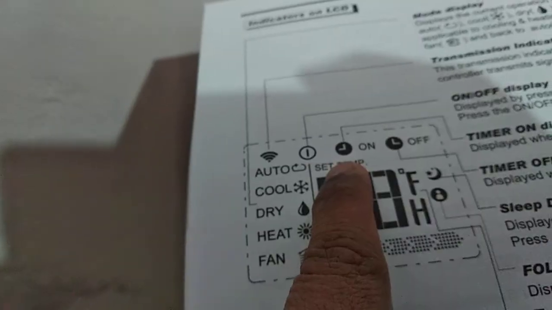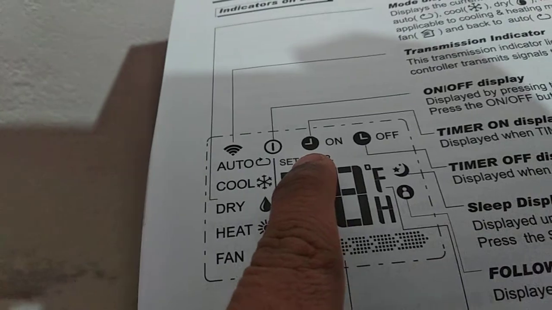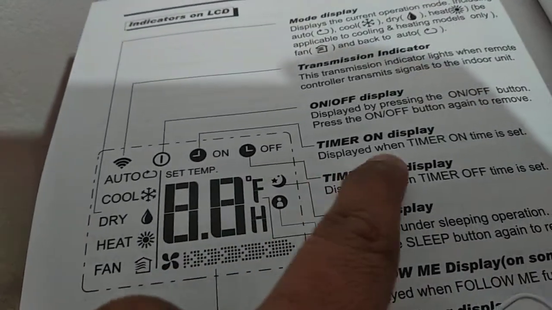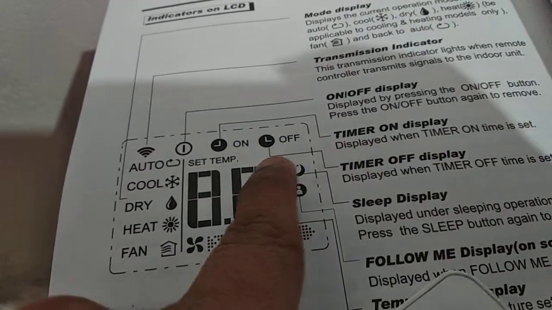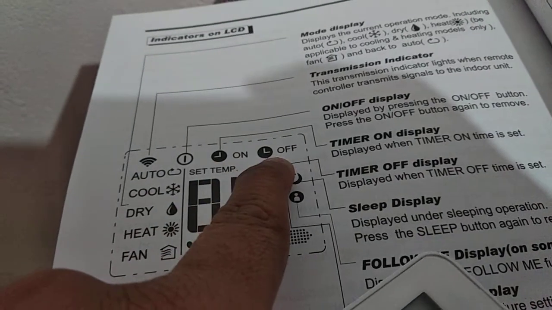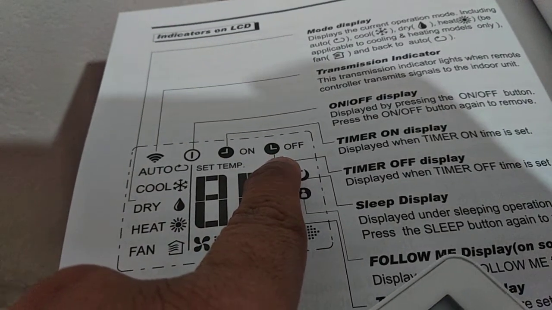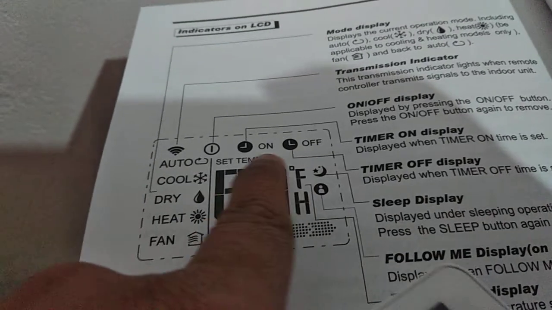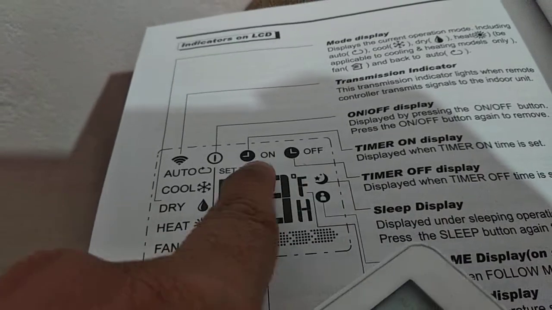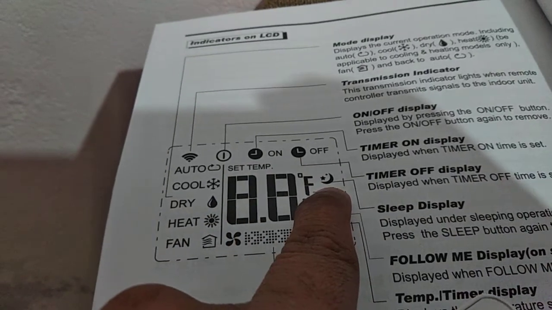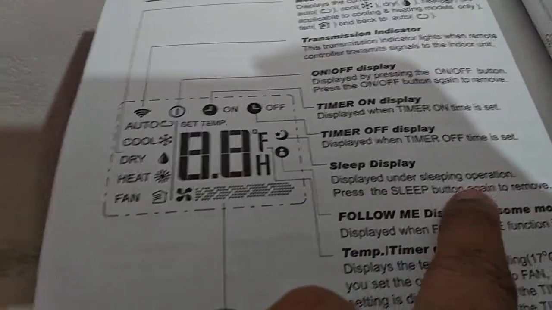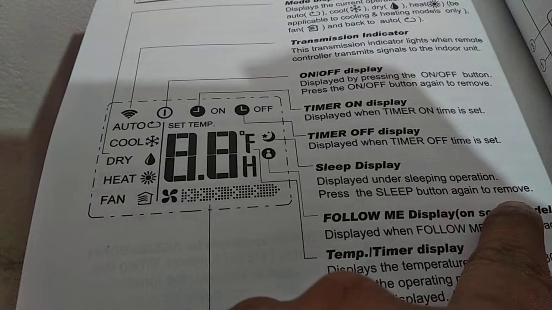And this is the timer on display and off display. Displayed when the timer on time is set. Which one? This one is timer on. It is like the English alphabet L for timer off, and this one is timer on. These are two indicators. This one is the sleep display, displayed during sleeping operation. Press the sleep button again to remove it.